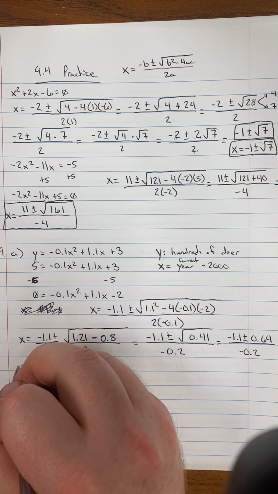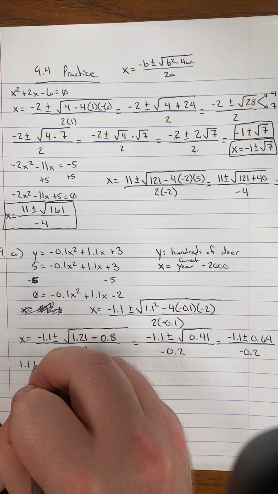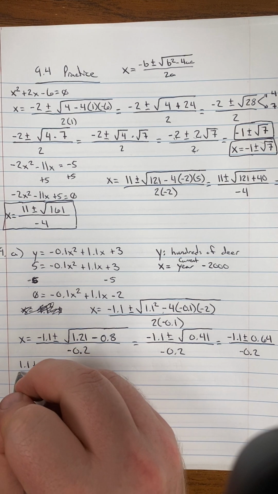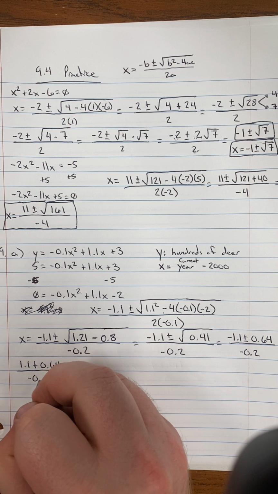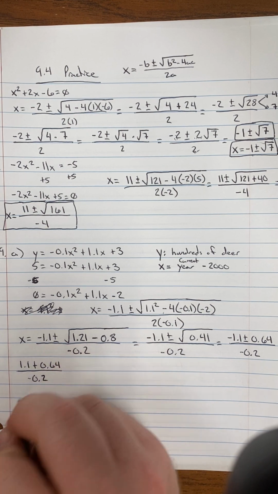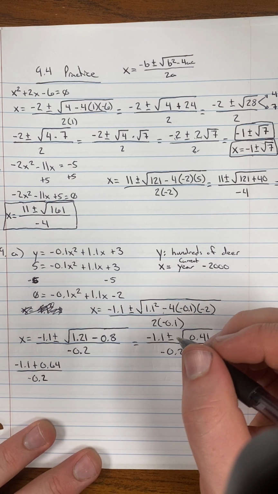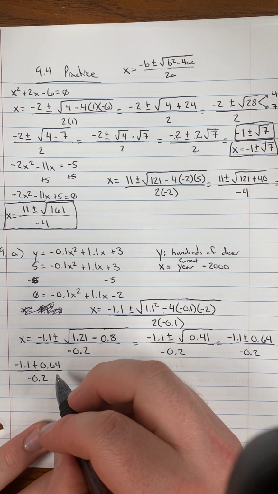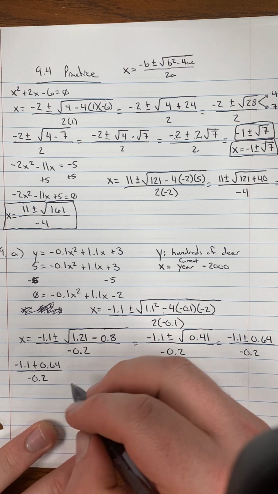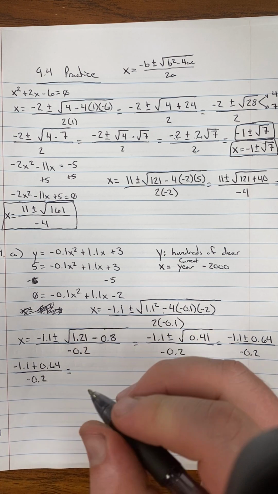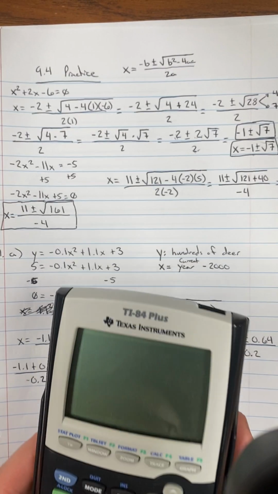Okay, so this is where I got to do the split. So first I get negative 1.1 plus 0.64, all over negative 0.2. If I end up getting a negative answer, which I won't, I think I get a positive answer here, so we probably don't have to worry about that. I'm going to clear my calculator.